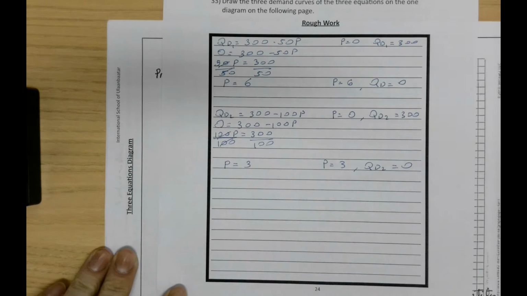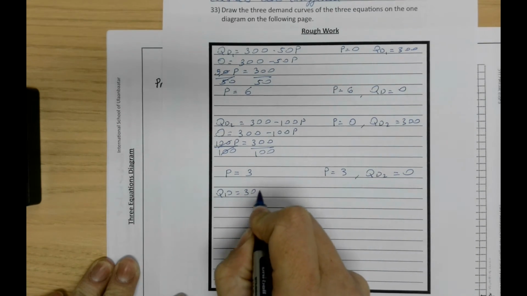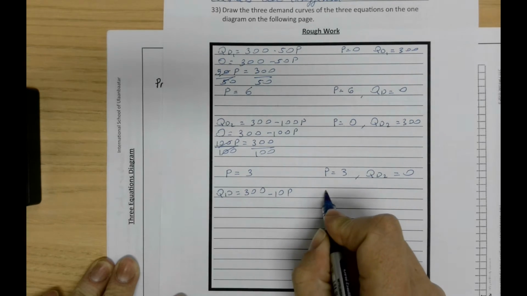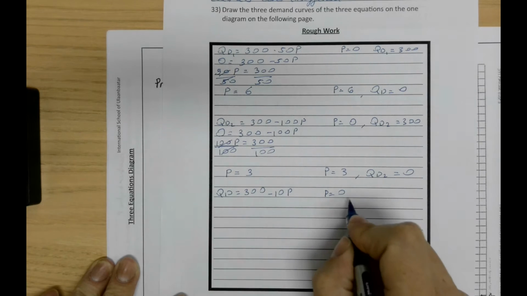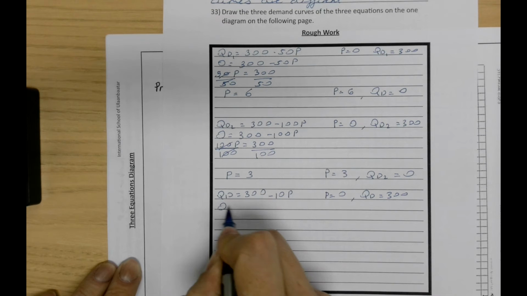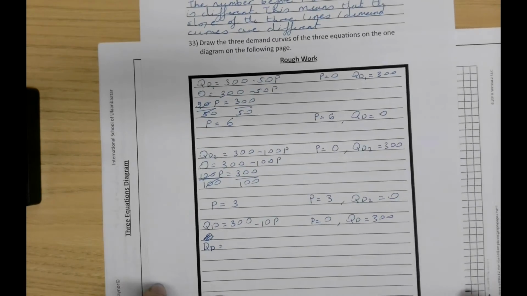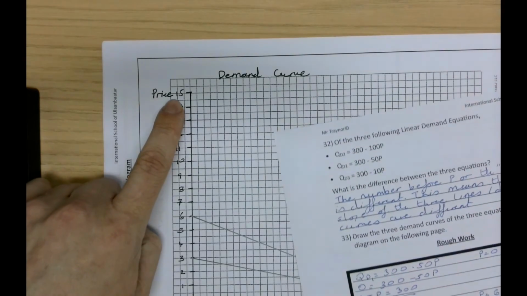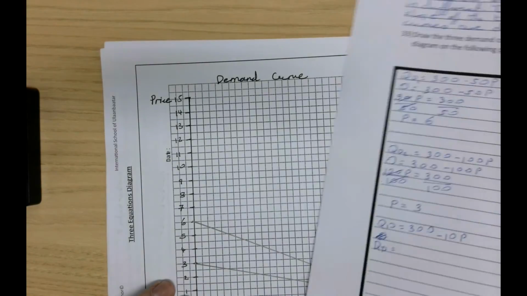Like in all of the examples, because we have QD equals 300 minus 10p. If I put p as 0, that all goes away, and I'm left with QD equals 300. Well, I'm not going to go 0 actually. I'm going to do something else, and the reason is I haven't drawn my diagram up to what would be required, 30. I've only drawn it up to 15. So we're going to go at a price of, let's say, 10.